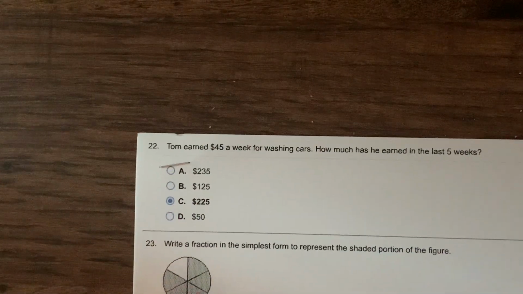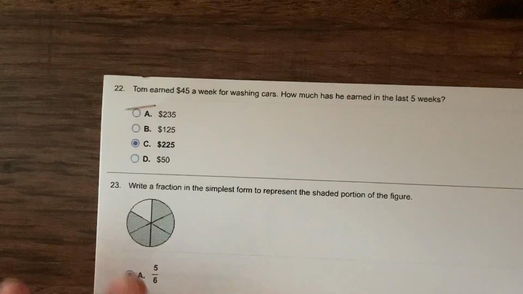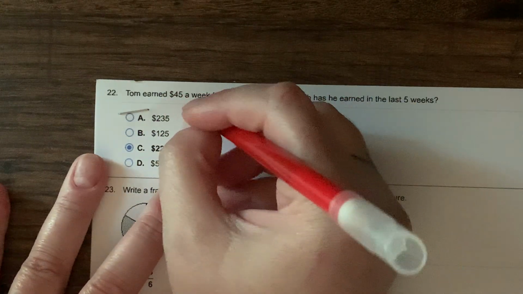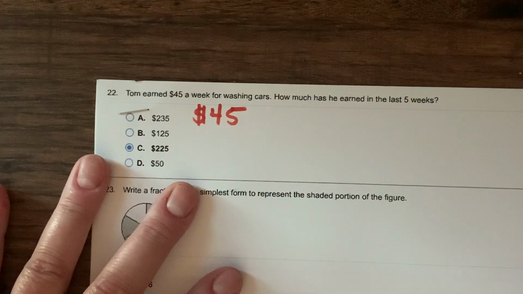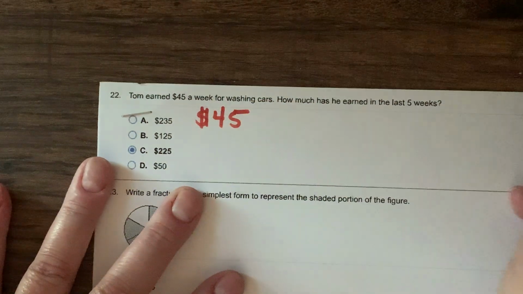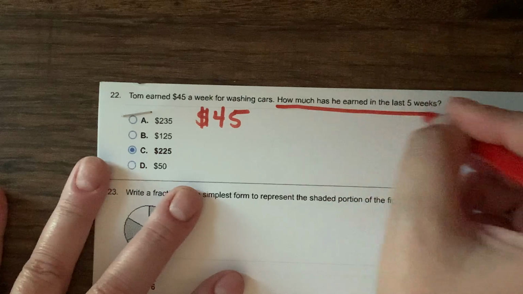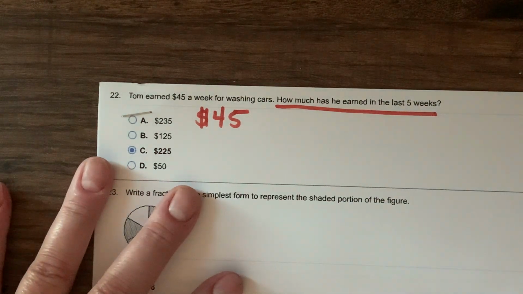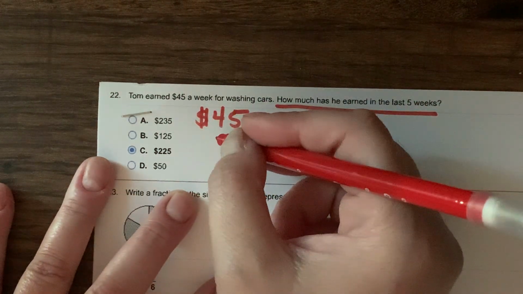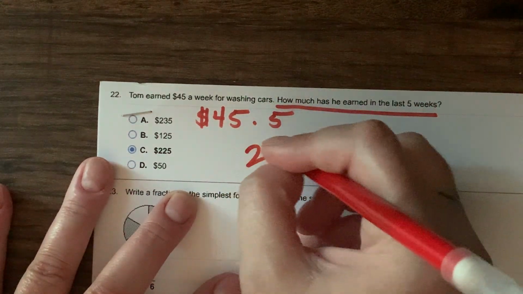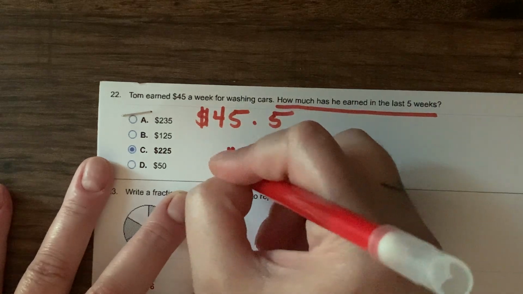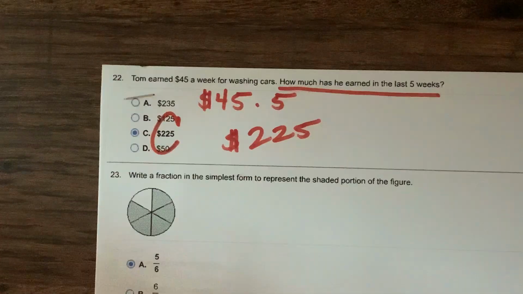Let's keep going. Number 22, it says Tom earned $45 a week. And then it says, how much has he earned in the last 5 weeks? Well, if it's 45 for 1 week, we just multiply that times 5. And we get 225. C.